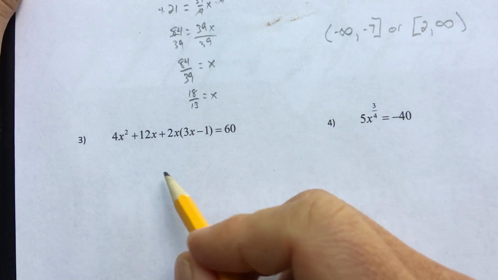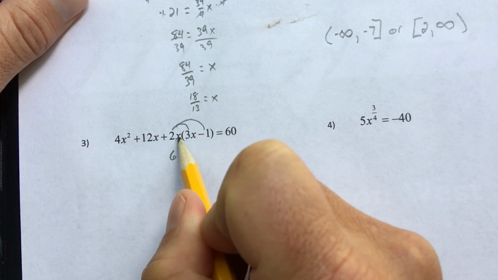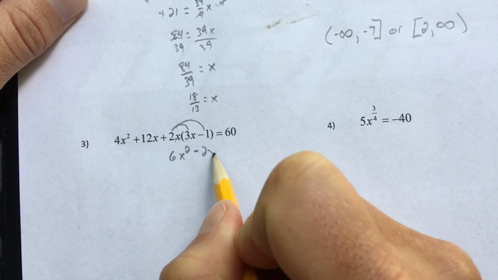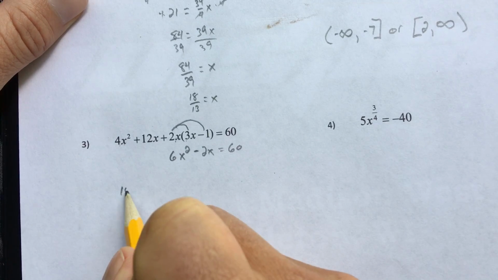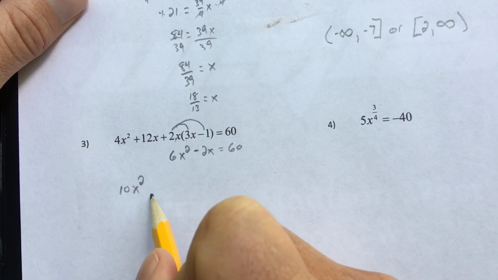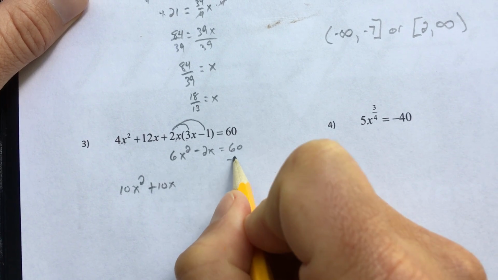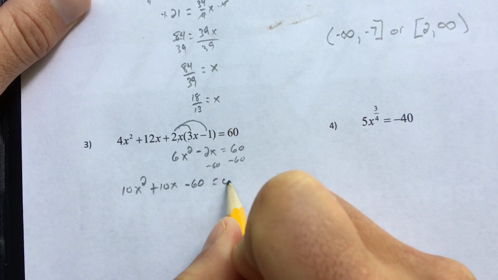All right, on this one here, if I distribute, I get 2 times 3 is 6, x times x is x squared, and then 2x times 1 is a minus 2x. Okay. If I combine, I get 10x squared plus 10x equals 60. Now I'm going to subtract that 60 over. Since it's a quadratic, I'm going to get it equal to 0.